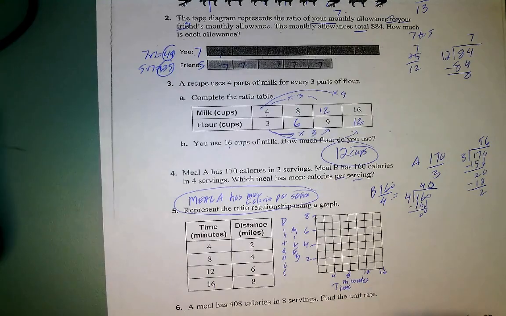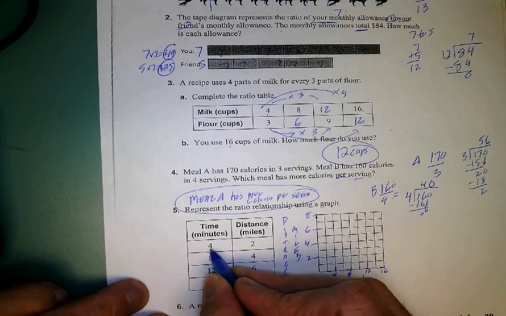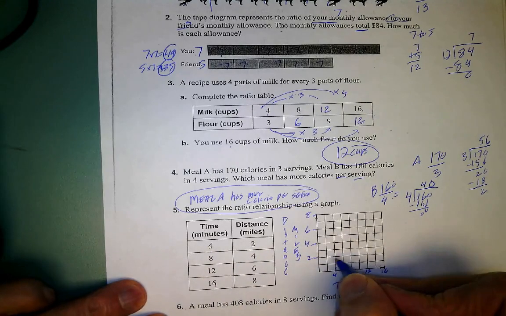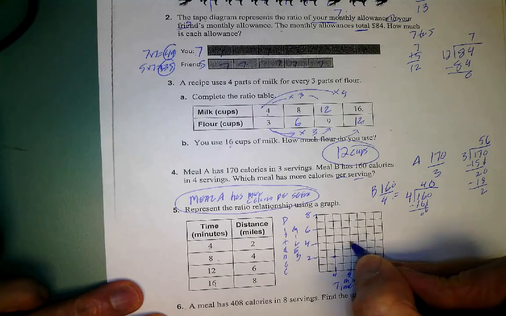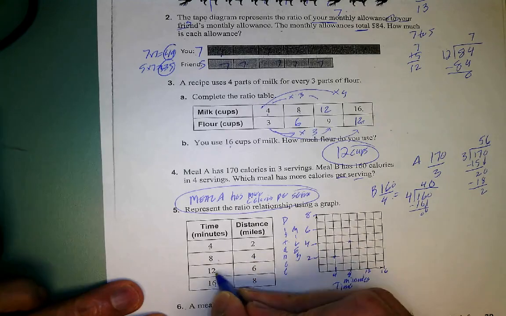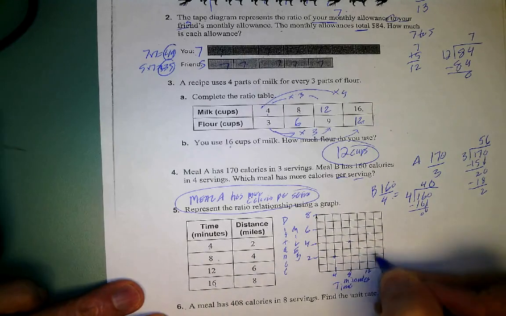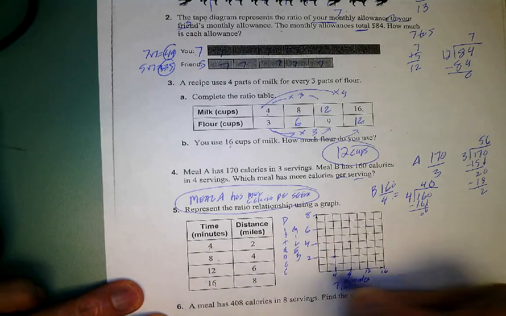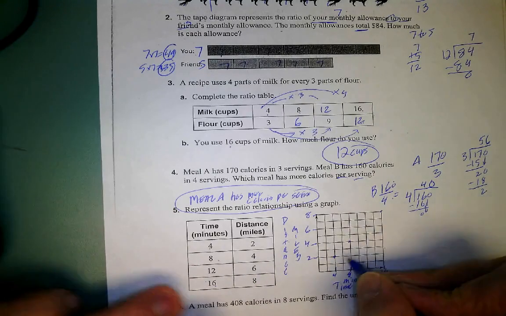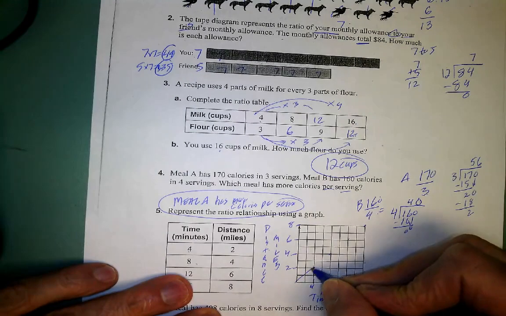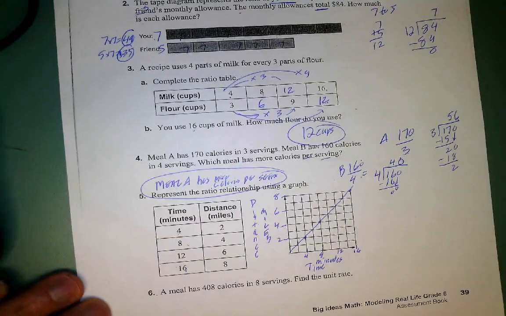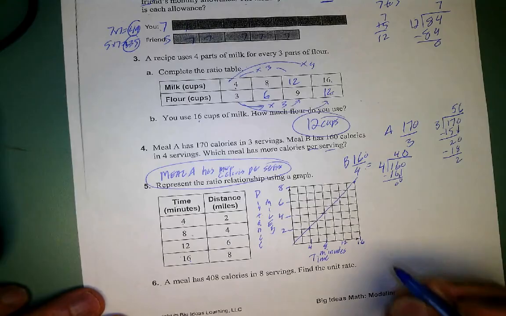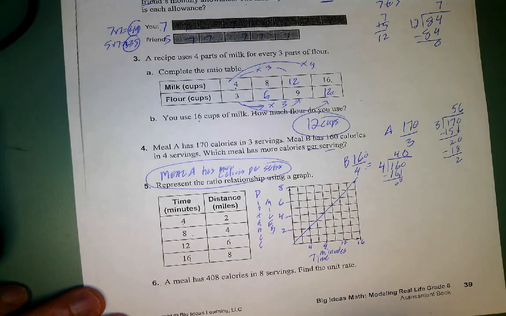And then I'm going to go over 4 minutes and realize I went 2 miles, 8 minutes, and go up to 4 miles. I'm going to go 12 minutes and go up to 6 miles, and 16 minutes go up to 8 miles. And guess what? You can combine those and assume that they went the same miles per hour. It was consistent. Not always, but that's what we're going to do on that graph. Okay? Got it? All right.